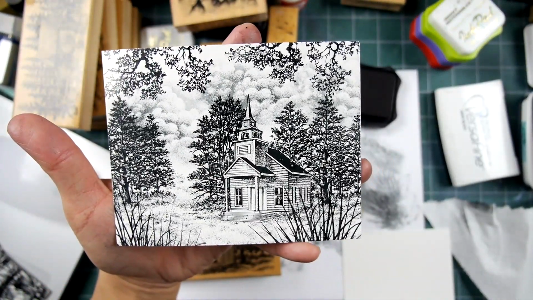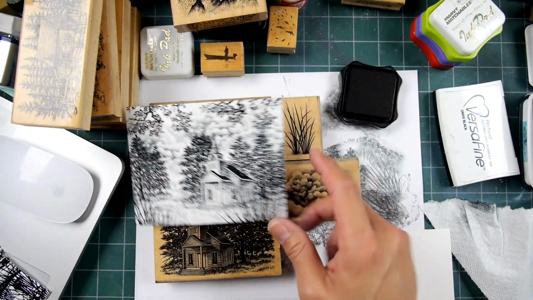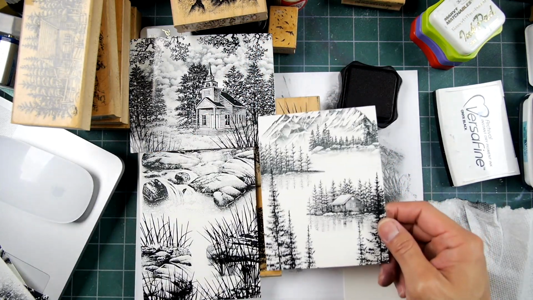So a lot of overlaps are happening in something like this.